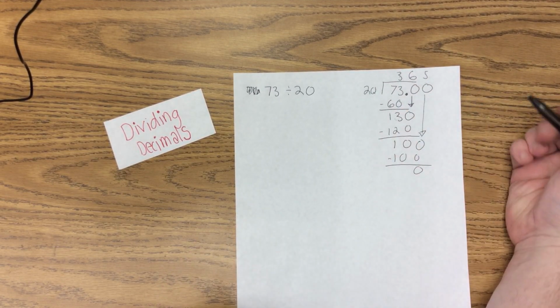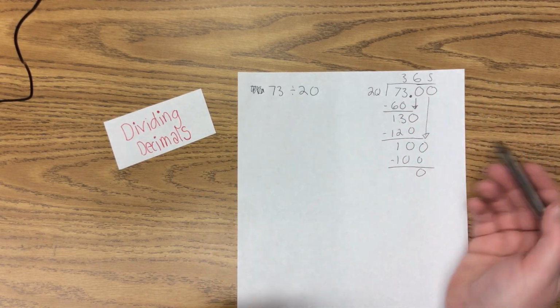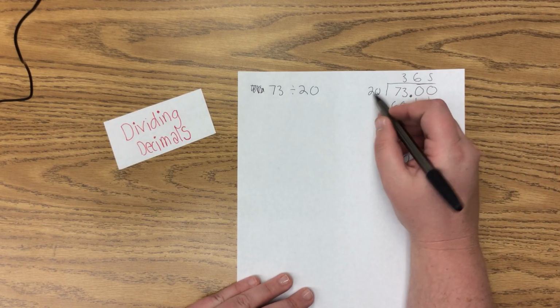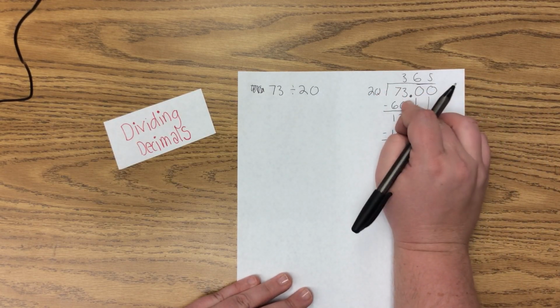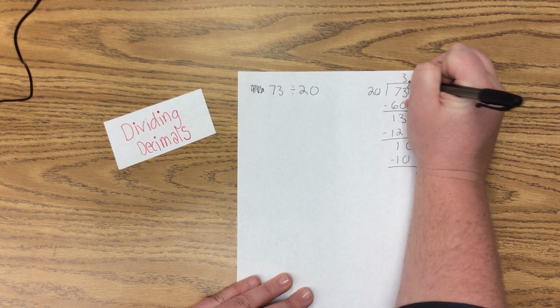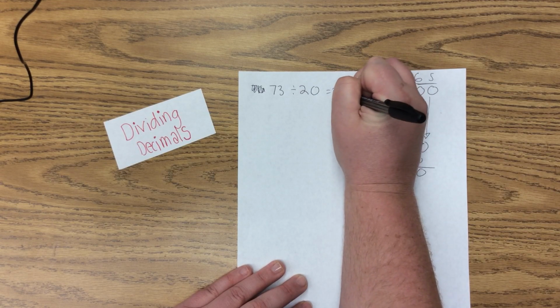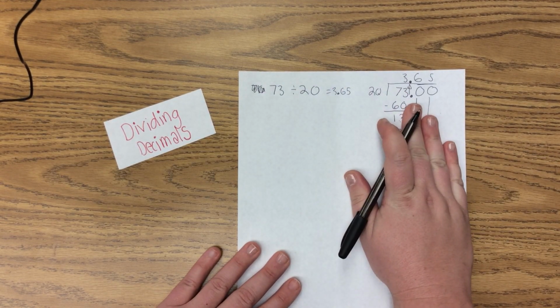So we end up with 365 as our answer, but we forgot to pull up our decimal. So whenever we are dividing with the standard algorithm with a decimal, remember it pops back up to the top in just a quick vertical jump. So it's 3.65. That's the standard algorithm way.